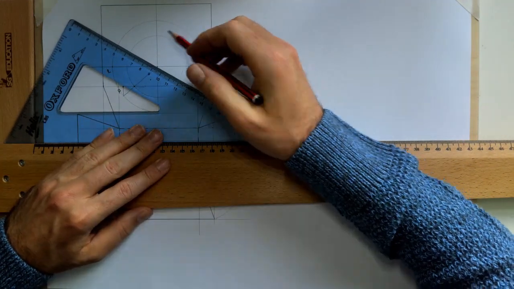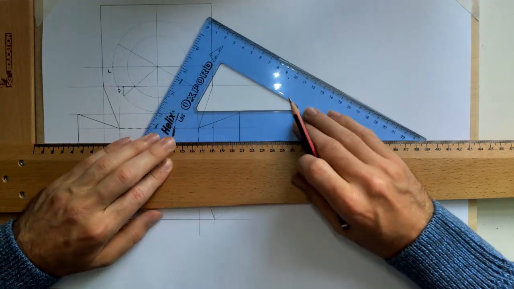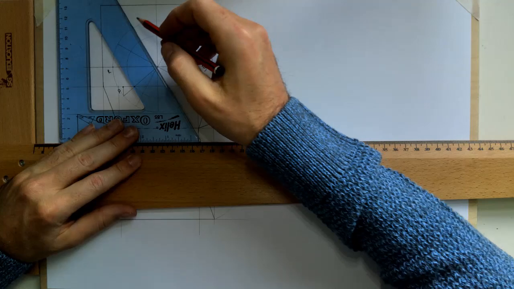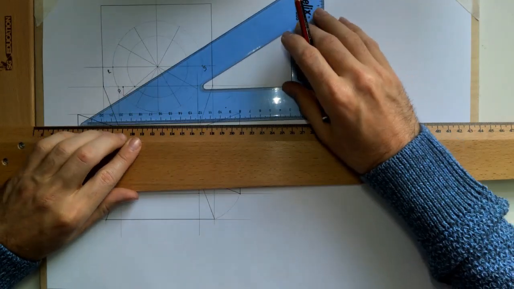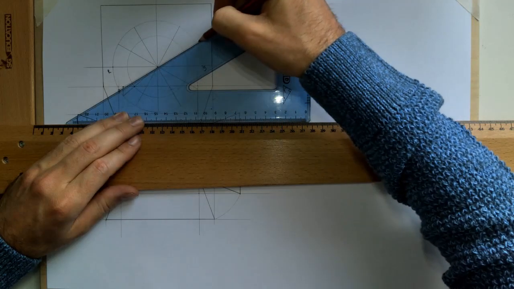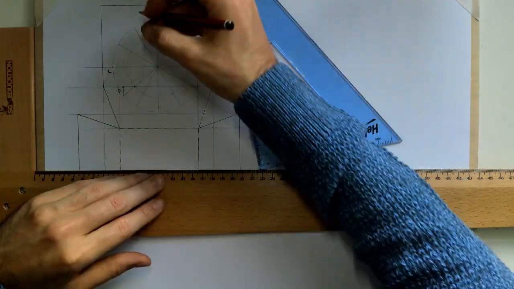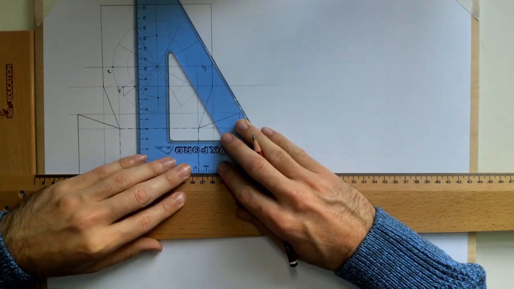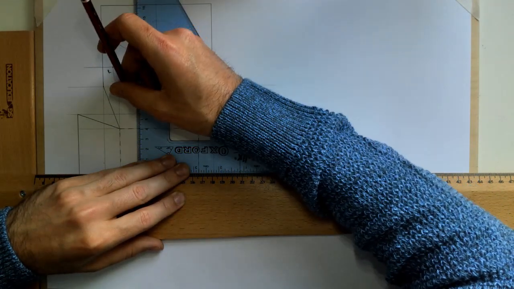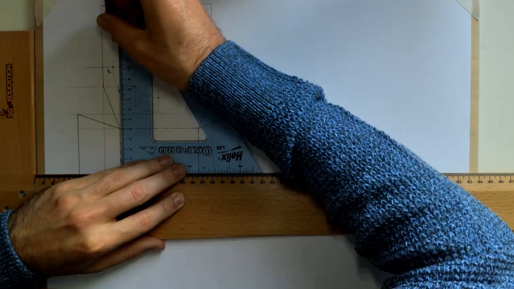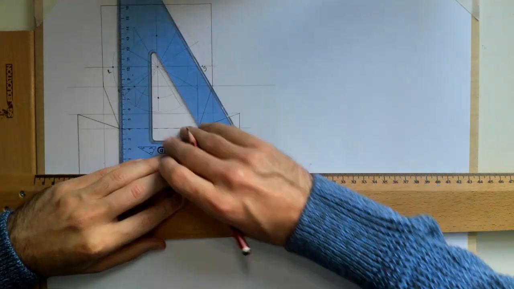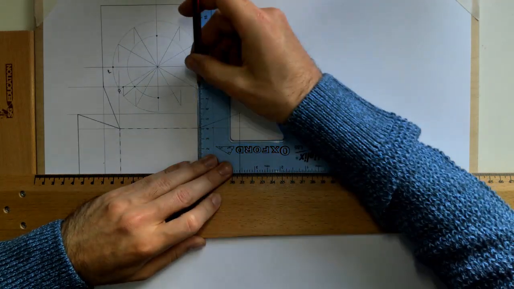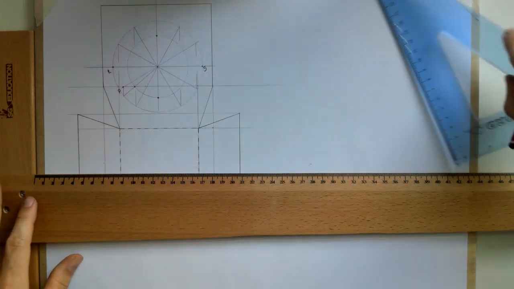So split it up with your 30-60 set square into 12 equal sectors. And then use the same method from each one. So it's going to touch that point, R or S. And from each one of these now we go down and up from the bottom, down from the top, up from the bottom. And then across from the minor.